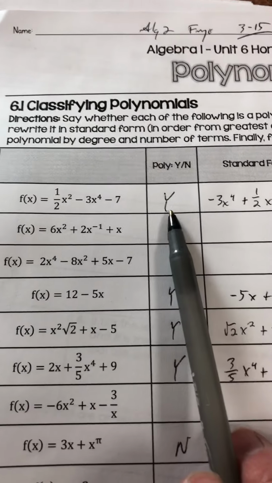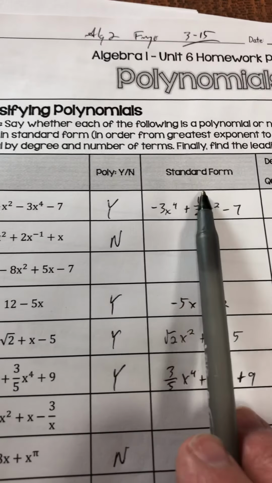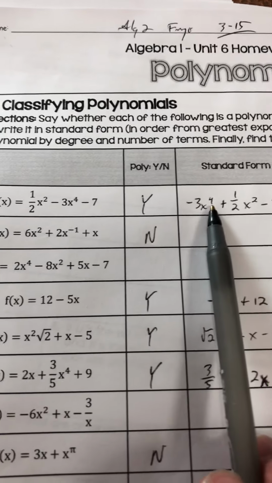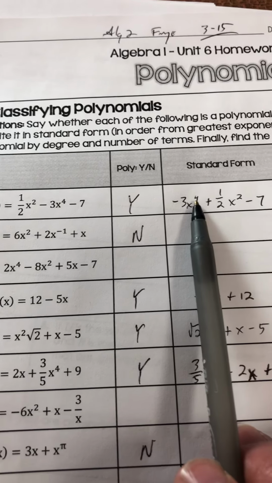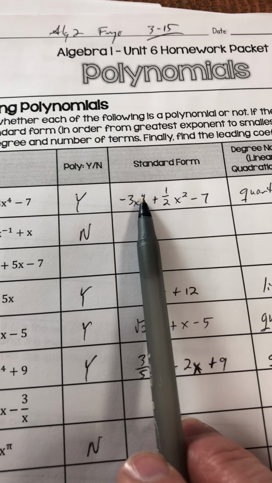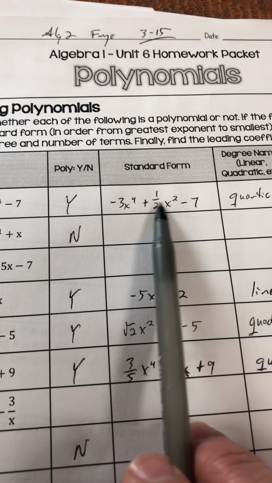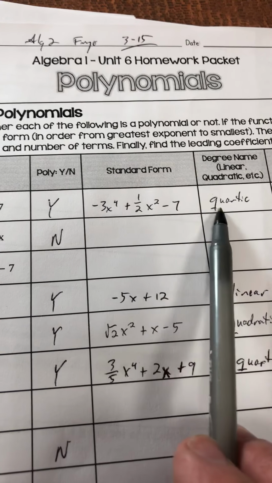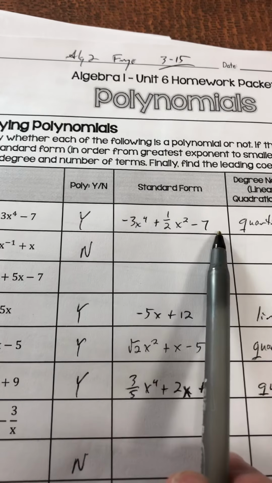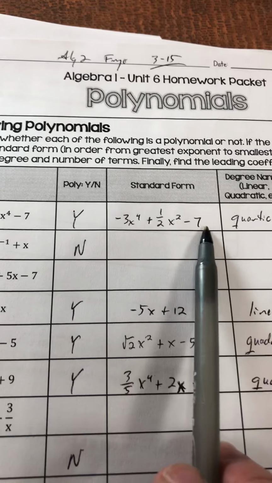So taking a look at whether or not it's a polynomial. The first one we did together in class, yes it is. Writing it in standard form. Standard form just means write these from the highest degree of the exponent to the lowest degree. Put the exponents in order, until you don't have any exponents or variables at all.